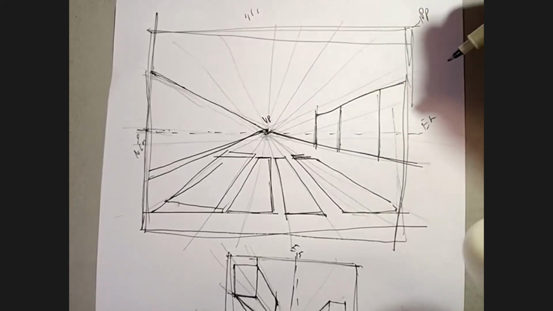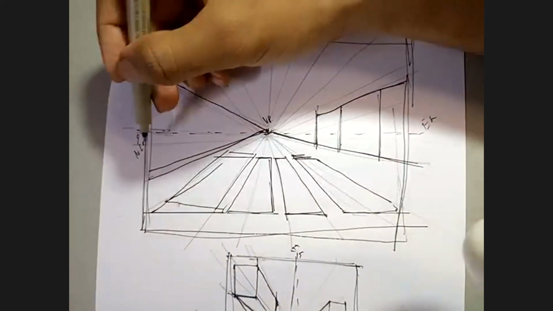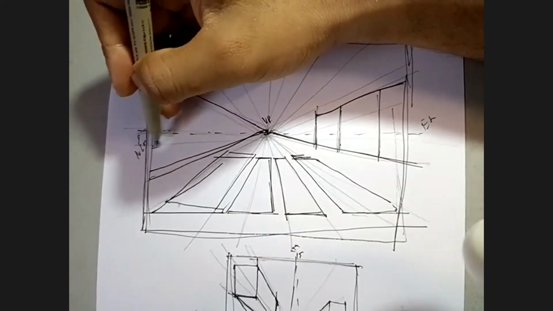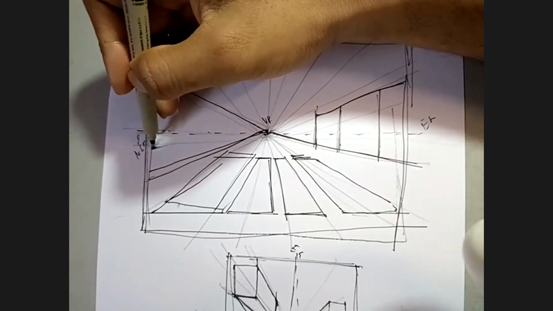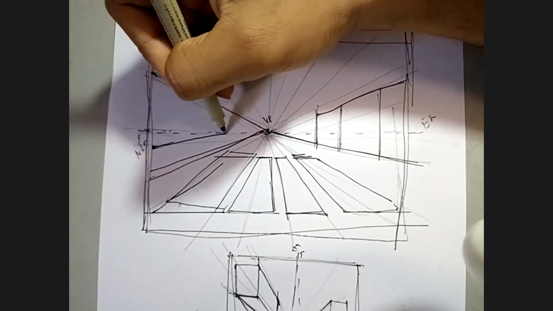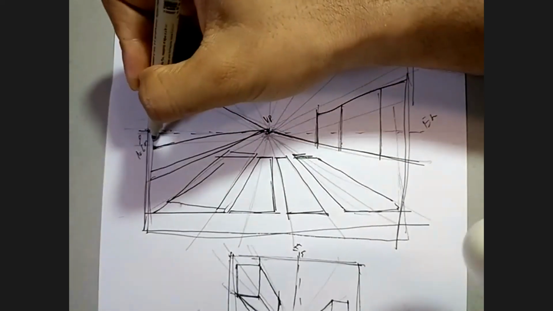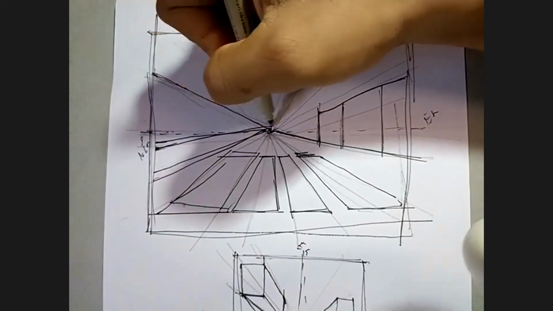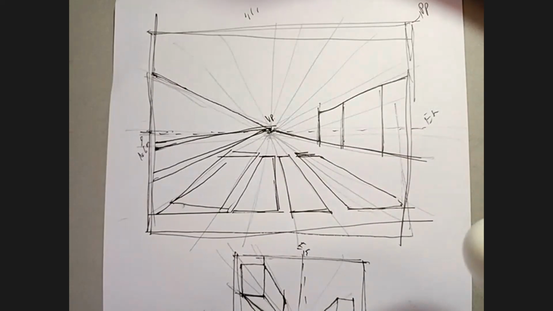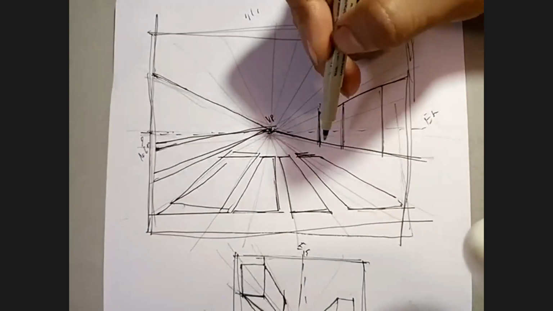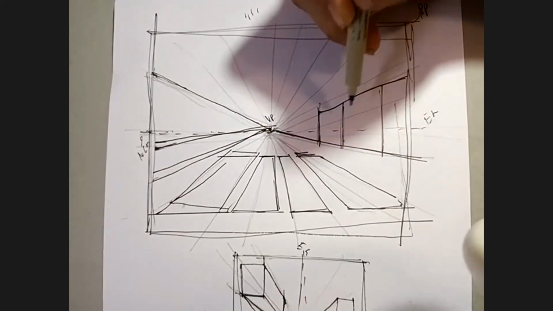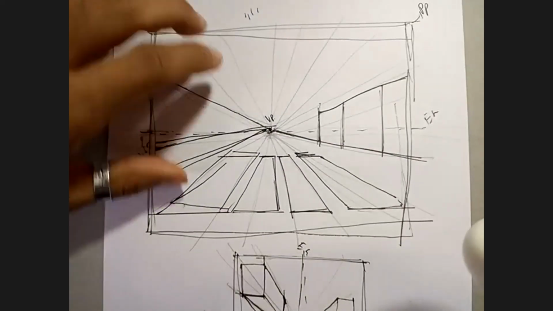I can do that, no problem. Or let's say I want to draw a fence at its bottom. See, I can extend this here and I can show this here. I can do that. What if I want to extend something out from this? Okay, if I want to extend something out from this.